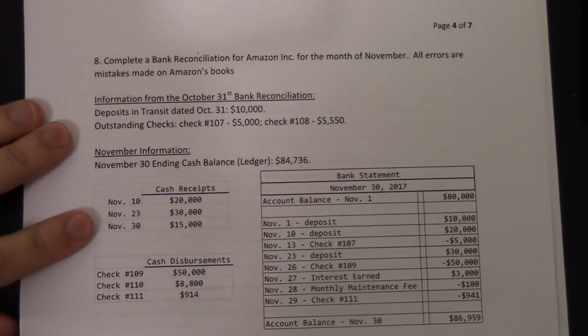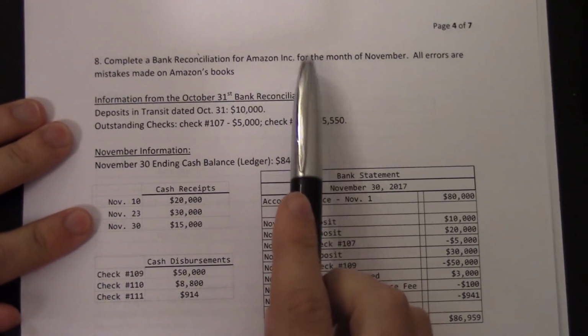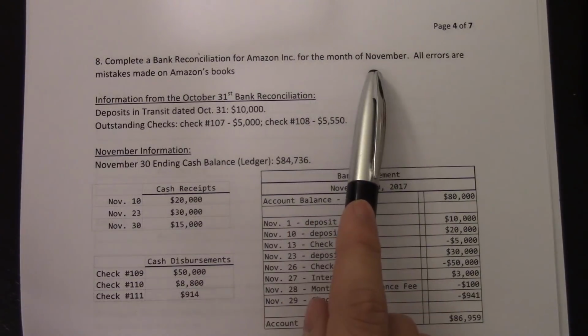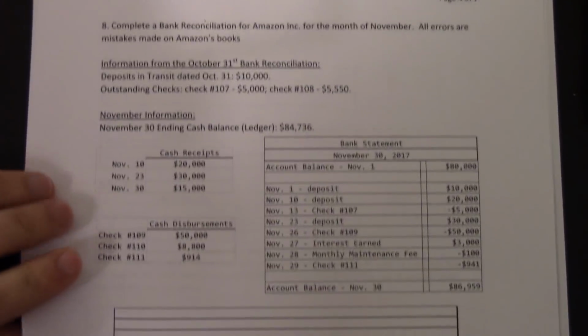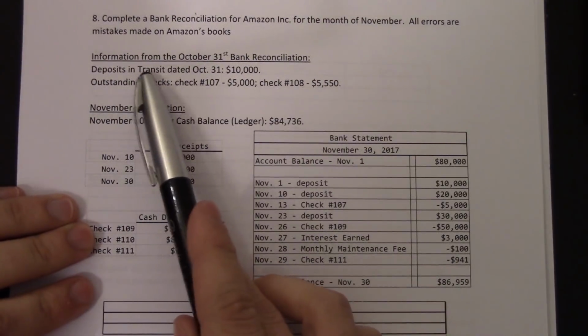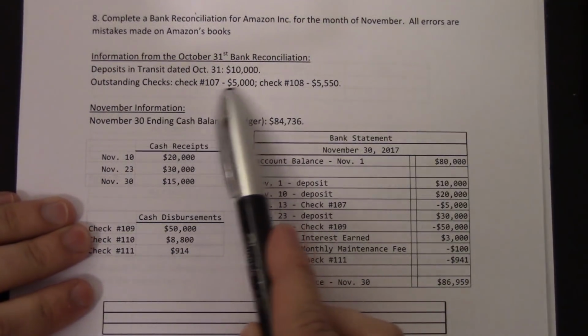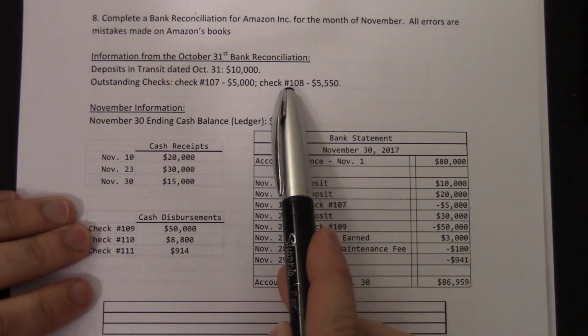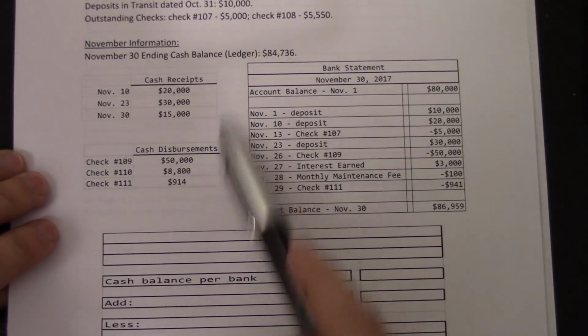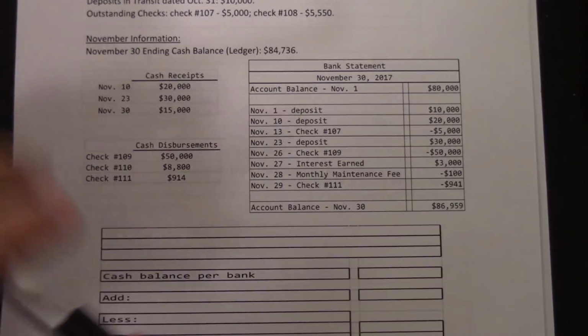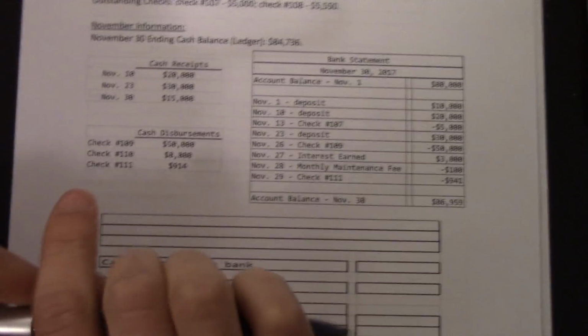The question, we've got a bank reconciliation for Amazon. We're Amazon for the month of November. All errors are made by Amazon. Okay, so we've got a few deposits in transit and outstanding checks from last month. And then here's our bank statement, and here's the books' records, Amazon's records.